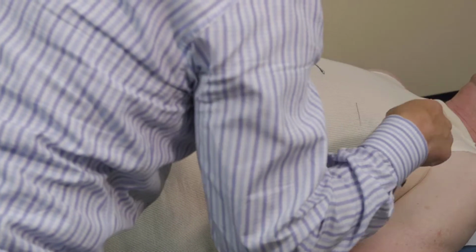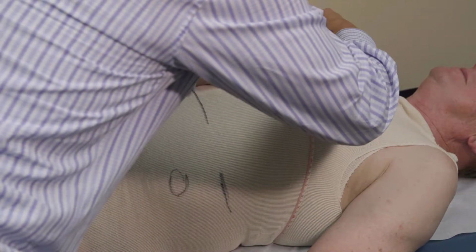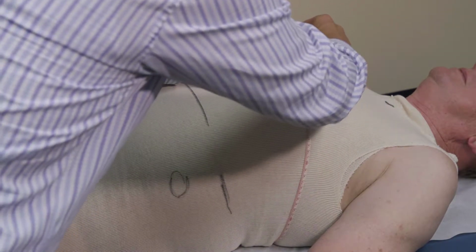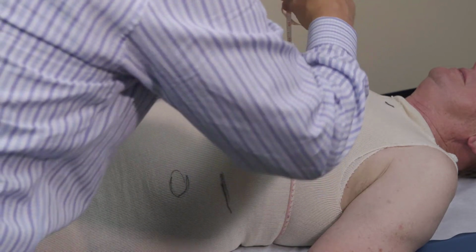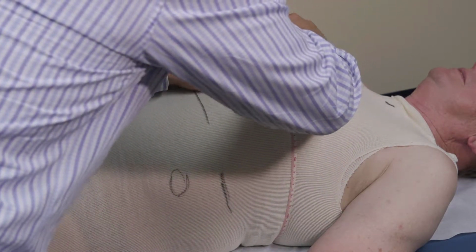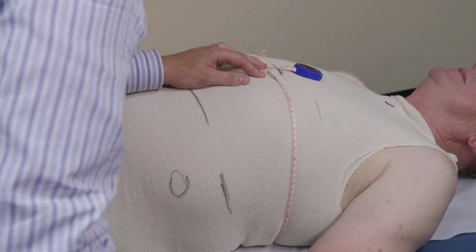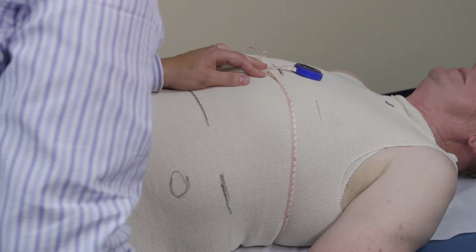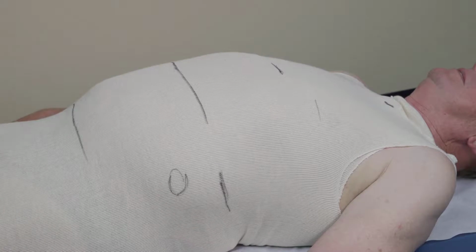You okay? Okay. So the circumference at the xiphoid process, I'm a little high right there. The xiphoid is a little bit twisted, but basically it is 43 5/8. 43 5/8.